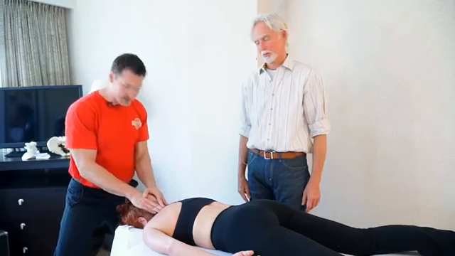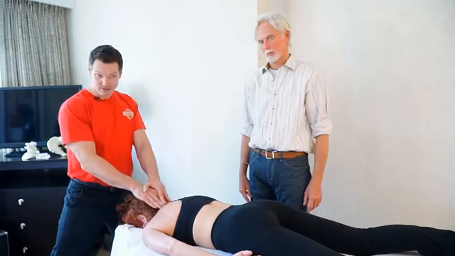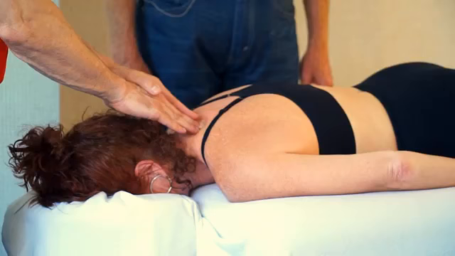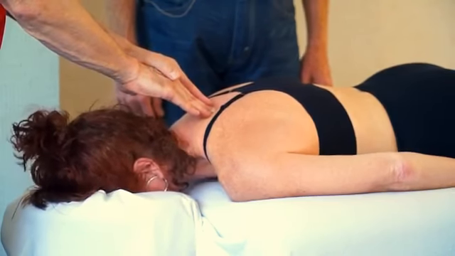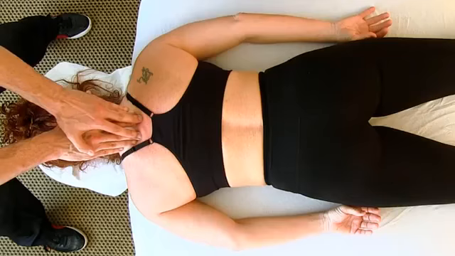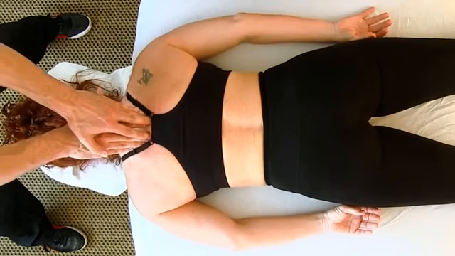You know, the idea is to get in here and to help use the bones as levers to release the muscles. And that's what we're trying to attempt. So one more time. Lift up, tuck your chin, and relax. And then I'm going to increase my pressure and drag the groove one more time up and down and relax.